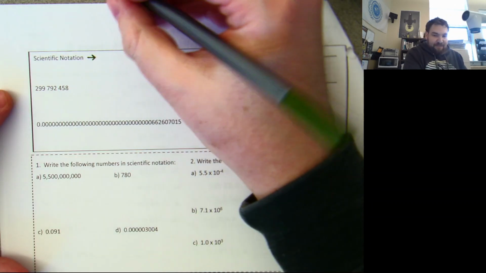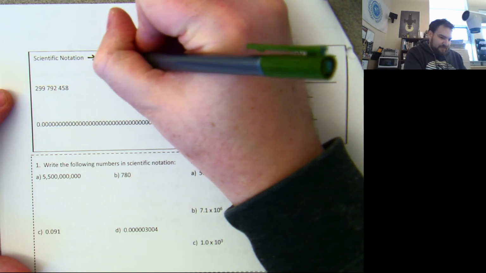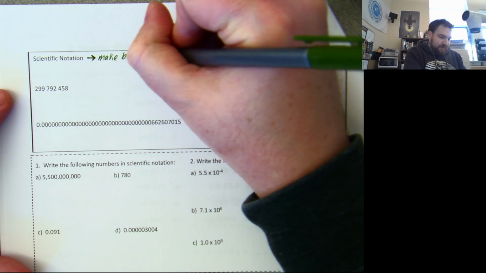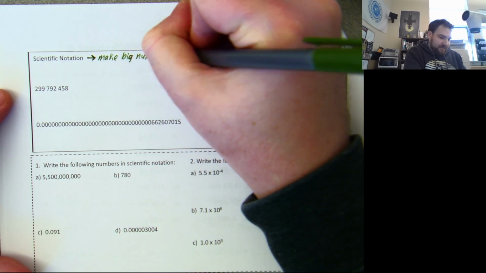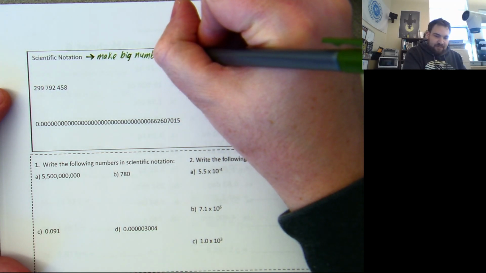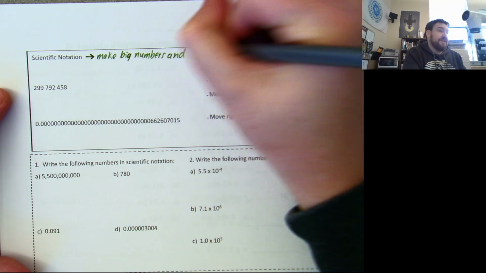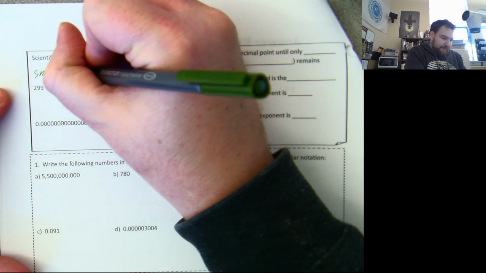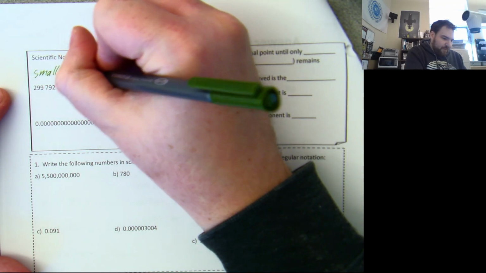To make big numbers. Cool, I'll say that. Make big numbers. The same is true of small numbers, more condensed.